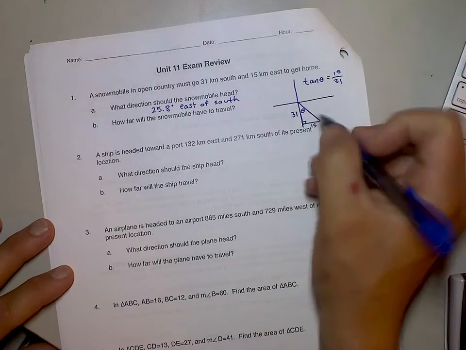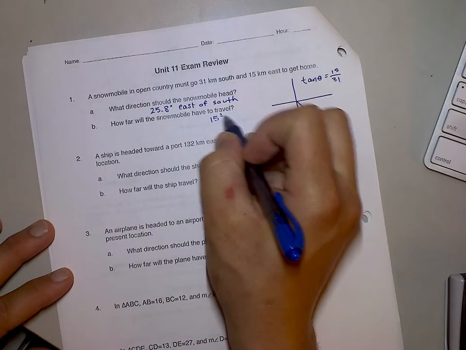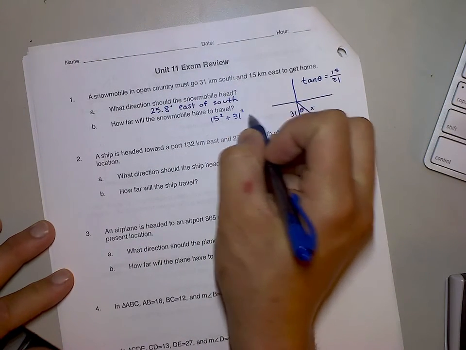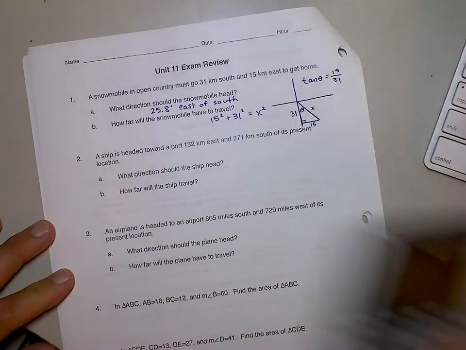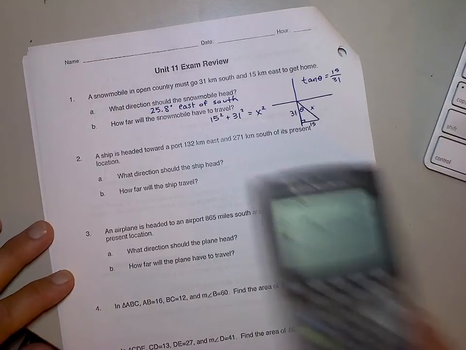How far will it travel? That's this distance x. We're going to use the Pythagorean theorem. You can say 15 squared plus 31 squared equals x squared. So essentially what I'm going to do is 15 squared plus 31 squared. I'm going to get that answer and I'm going to take the square root of it. So it went about 34.4 miles.